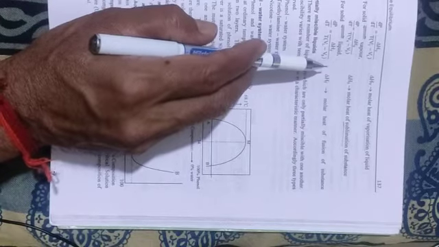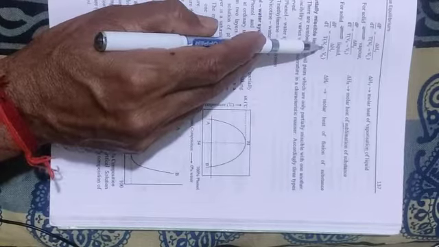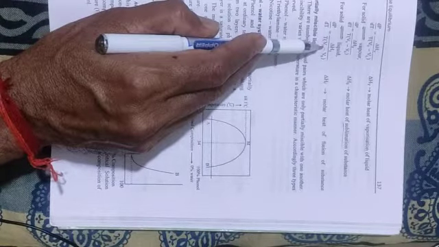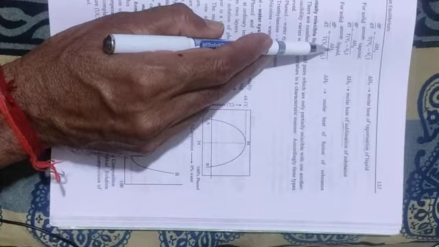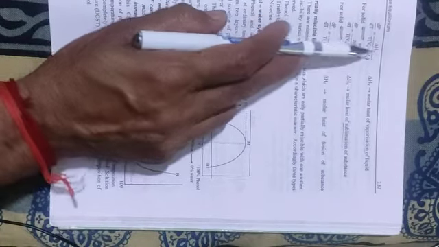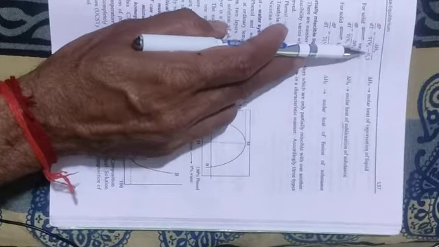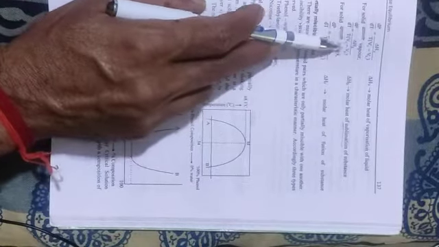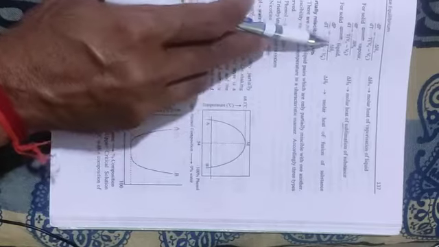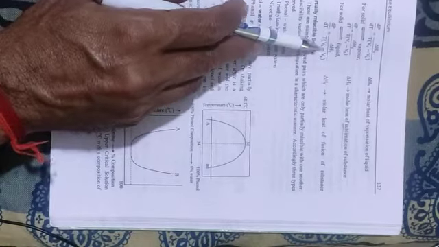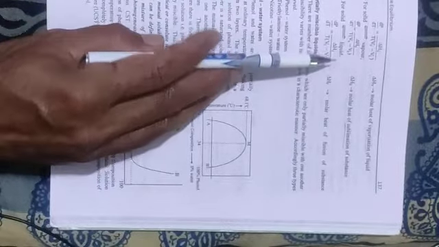Fuse means melt, solid into liquid. The same equation is there, only there is ΔHF, the molar heat of fusion. So molar heat of fusion, molar heat of sublimation, molar heat of vaporization: vaporization means liquid into vapor, sublimation means solid directly into vapor, and fusion means solid into liquid. Now this is about the Clausius-Clapeyron equation.